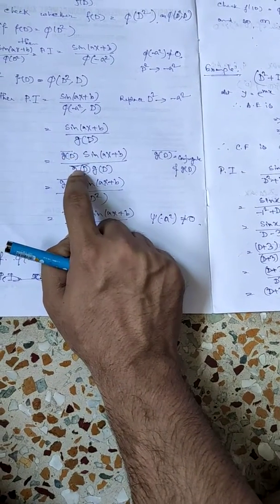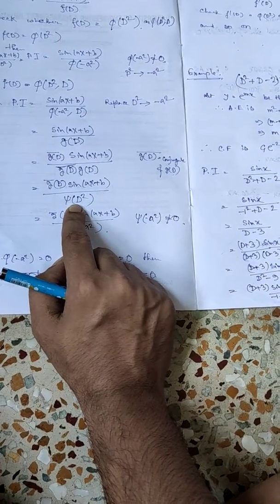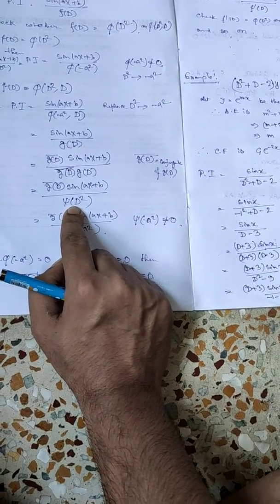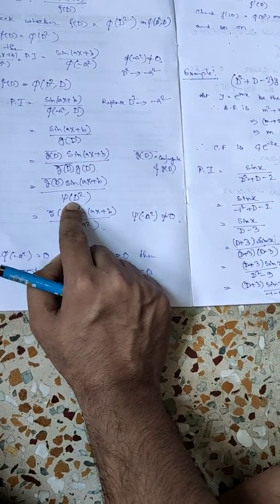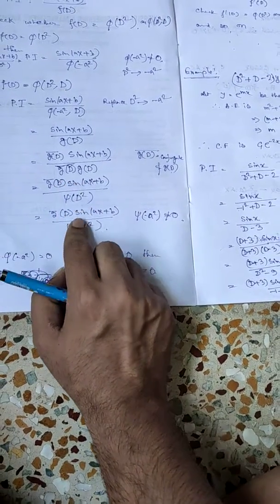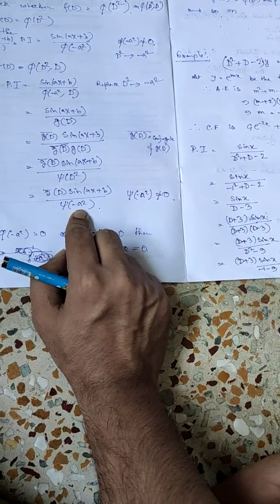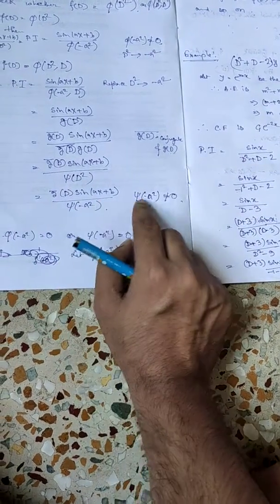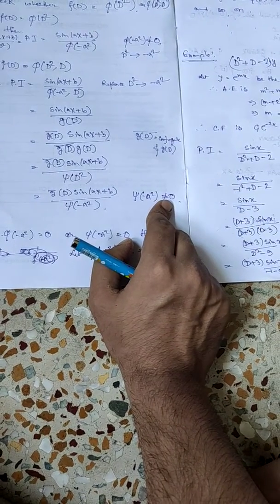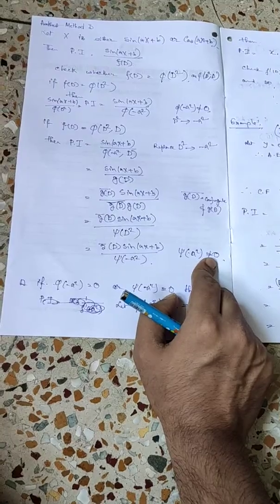So I multiply up and down with g bar D, then this will again become a function of D square. Obviously, if you multiply the conjugate with this, it will become a square. So again, you replace D square with minus a square, provided psi of minus a square is not equal to 0. I hope you understand up to this.